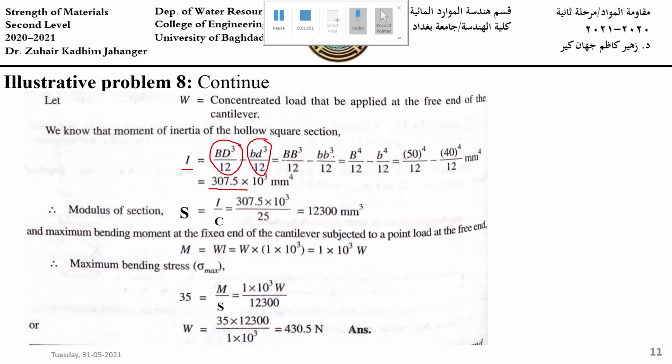Return back to the recording of this lecture. As we said, the moment of inertia of the hollow section is calculated by using the moment of inertia of the outer dimension minus the moment of inertia of the inner dimension, as here.